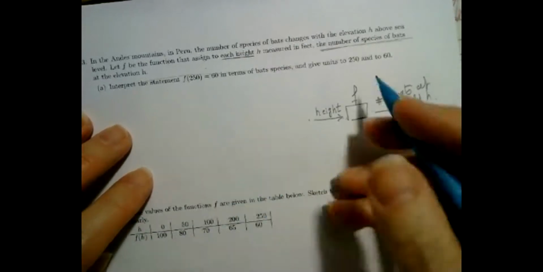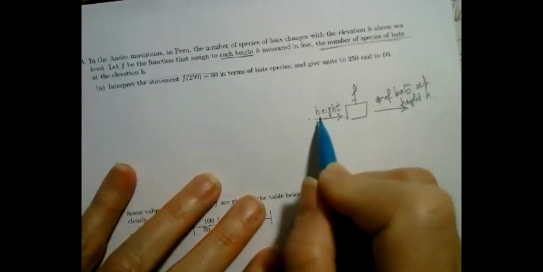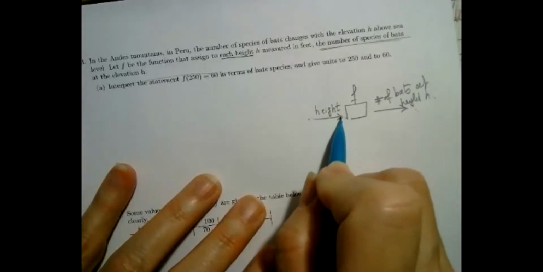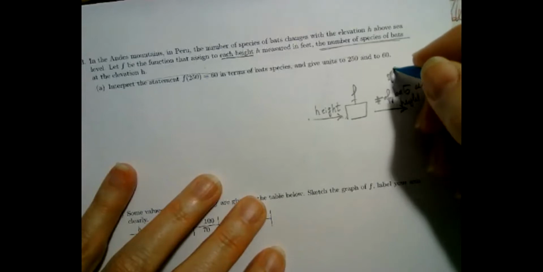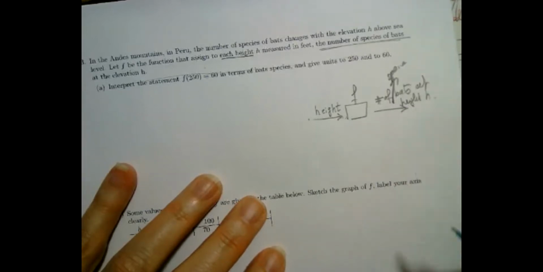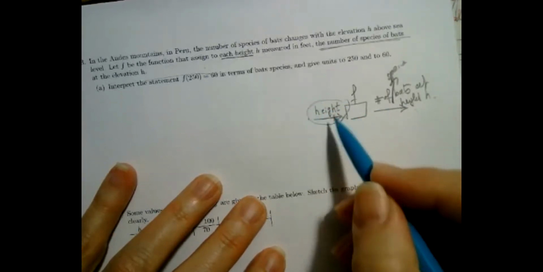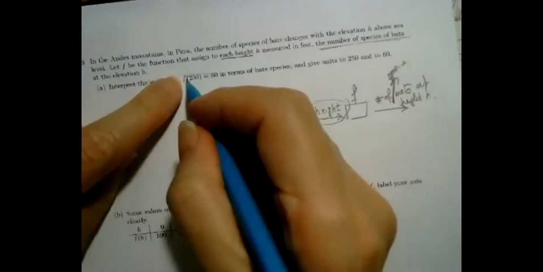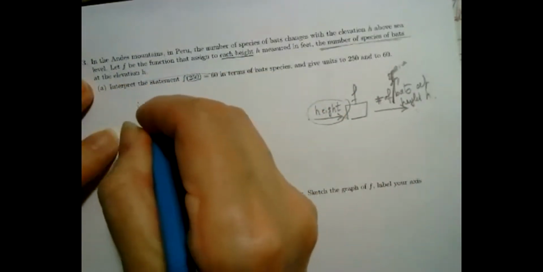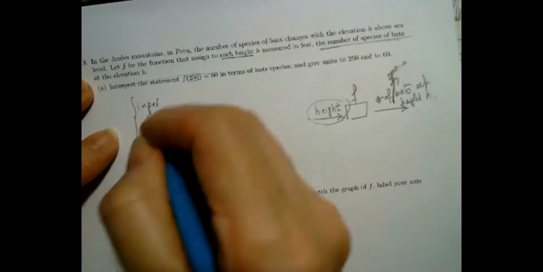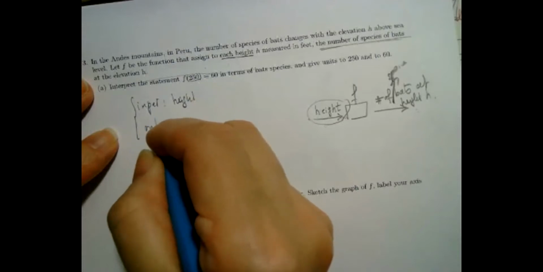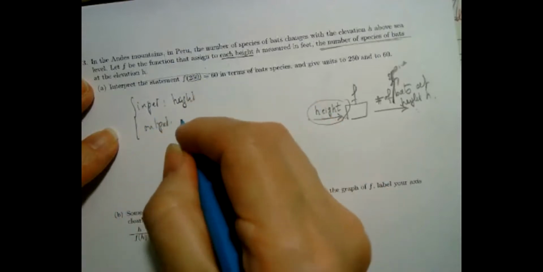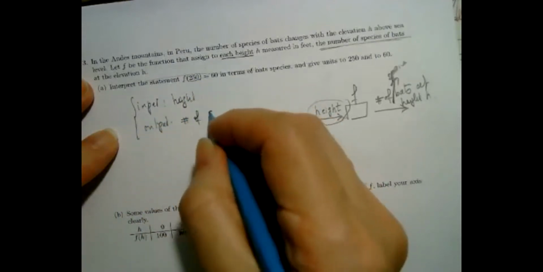You have to try to think about the function. Draw a little picture. What does the function do? It assigns to height the number of species of bat. Okay, so the input here is the height. That's what goes inside. So the input is not 250. In general, the input is the height, and the output is the number of species of bat.